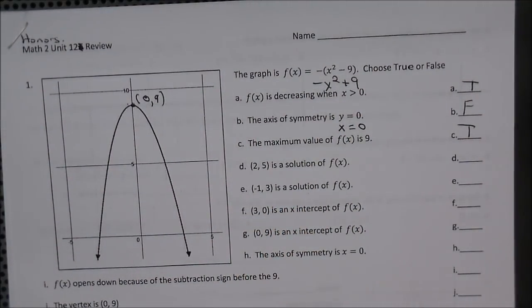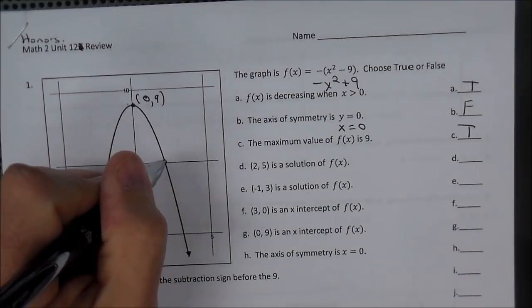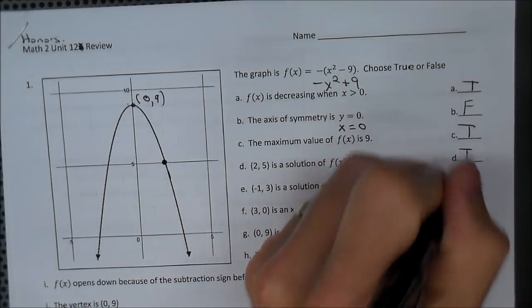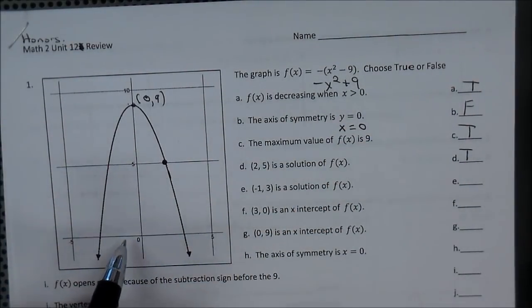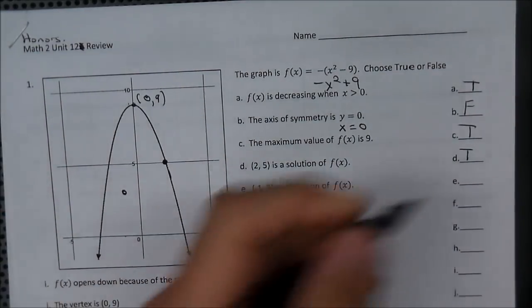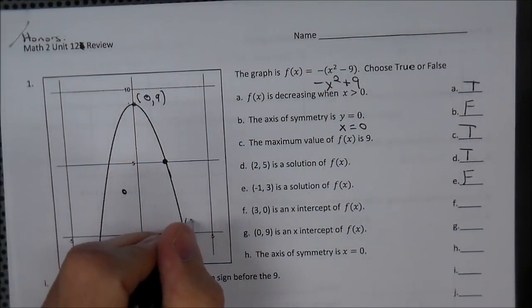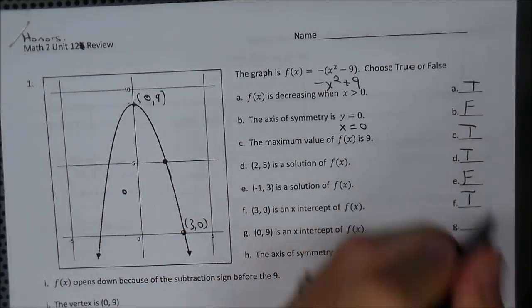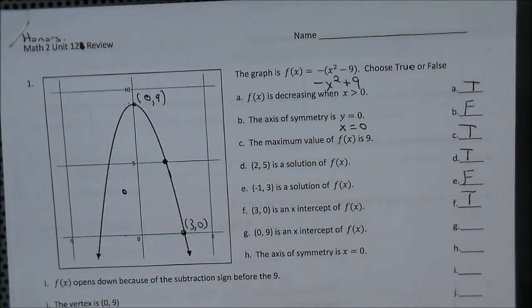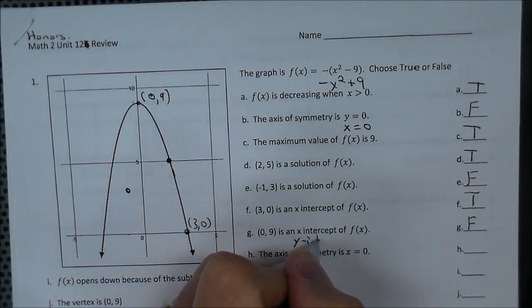2, 5 is a solution. What that means is the coordinate 2, 5 is a point on the parabola. If we go over 2 and up 5, it does go through that point. Negative 1, 3: if we go to the point negative 1, 3, it does not go through that point, so that is false. 3, 0 is an x-intercept. That is correct. There's 3, 0. 0, 9 is an x-intercept. That is false. That is a y-intercept.